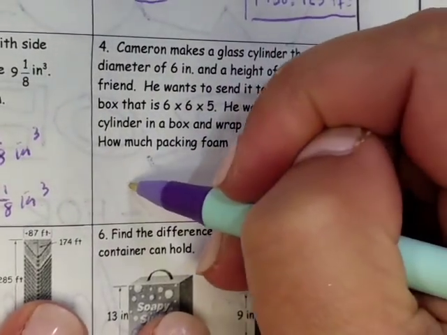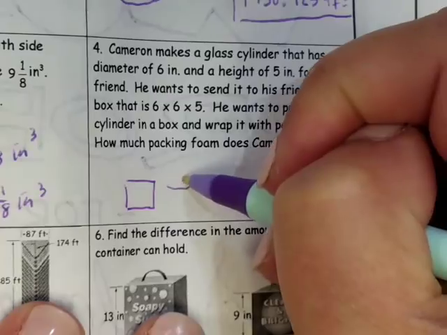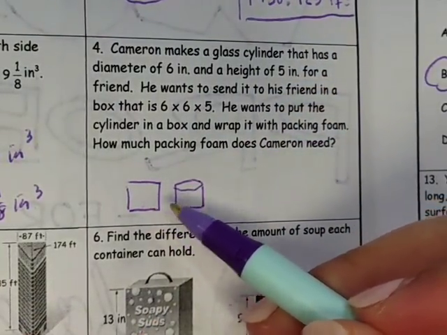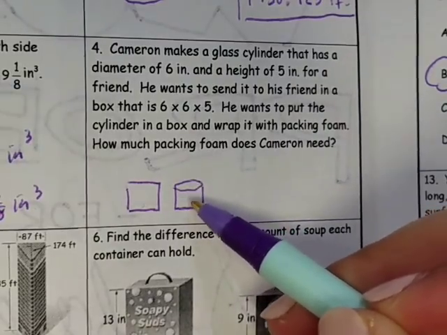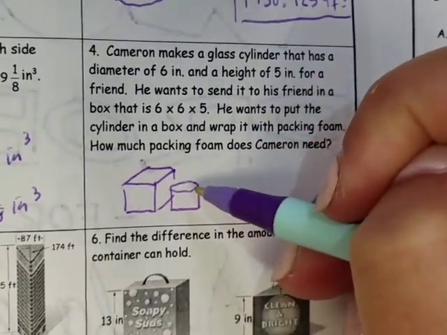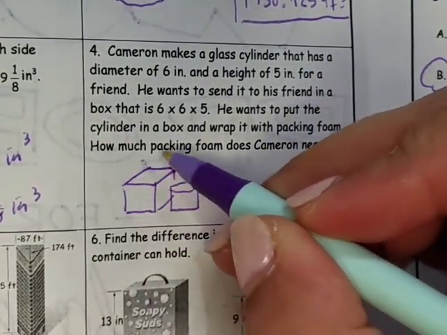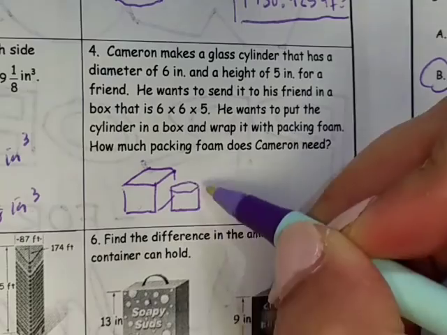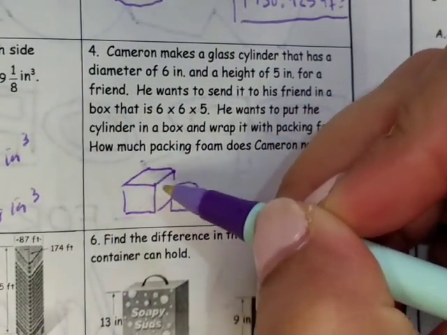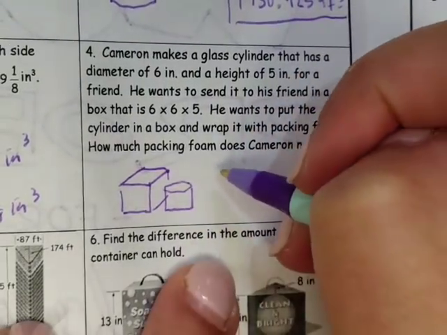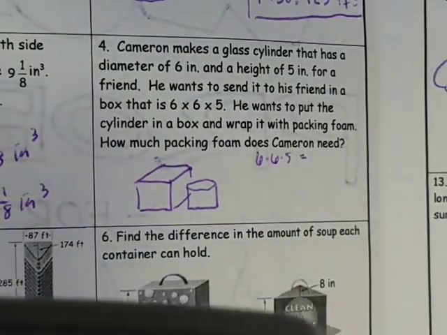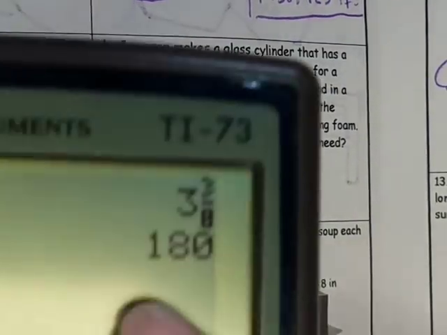If I've got a box and I've got a cylinder and I'm putting the cylinder inside the box, well, I'm taking up space using the cylinder. So the foam is going to go around the cylinder, which means what I've got to do is find the volume of the box, find the volume of the cylinder, and subtract from it, because that leaves the remaining space inside the box. So the box is easy because it's just a 6 by 6 by 5. And 6 by 6 by 5 gives me 180.